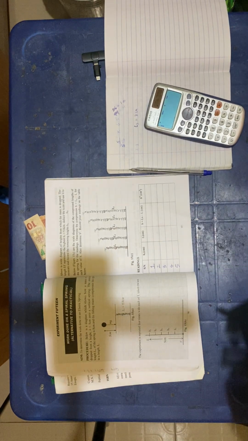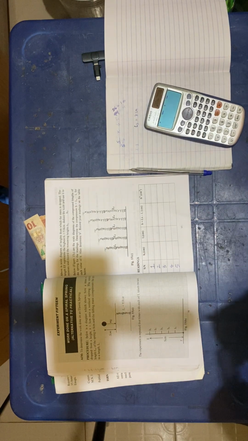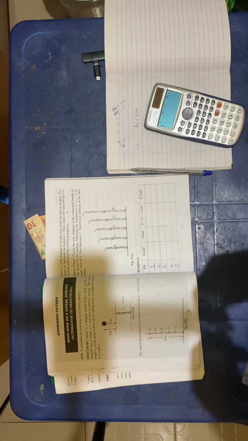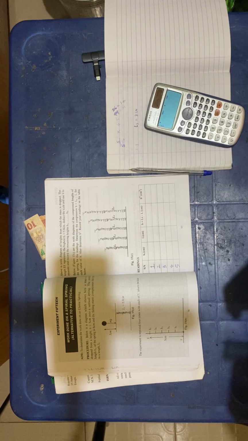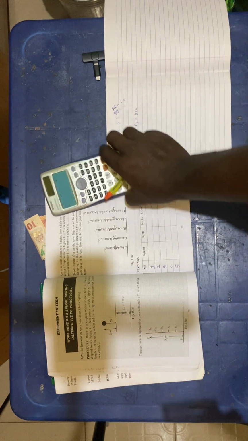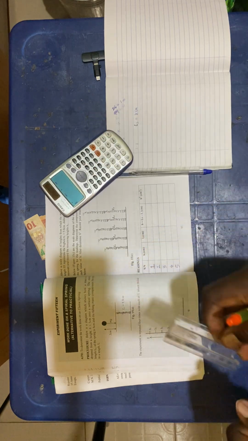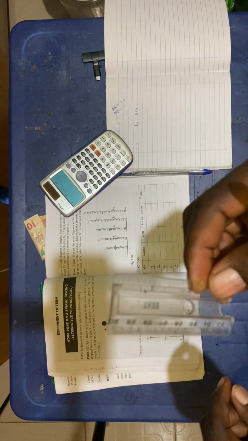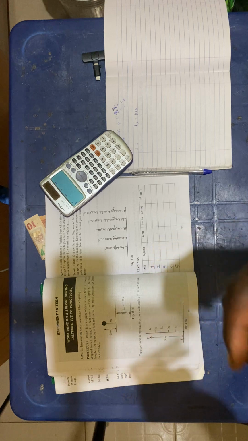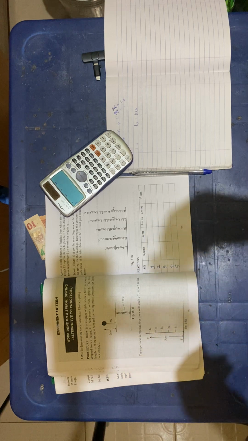So the first thing we do is to measure. First of all, I'm very sorry that I'm not with a very good meter rule. I was looking for it and my son broke it, so I couldn't find where the other one is. But we are going to manage this one that I have here.